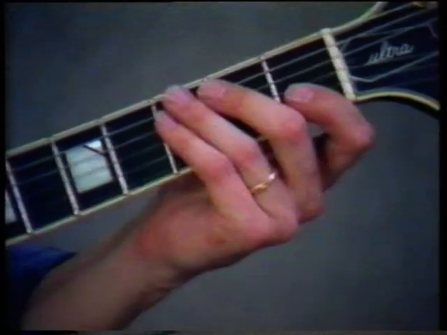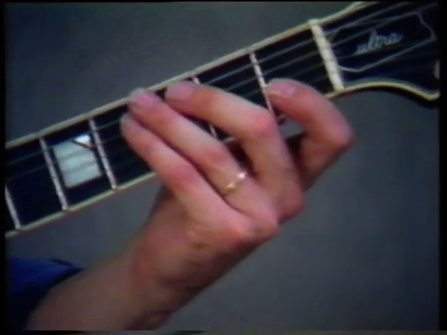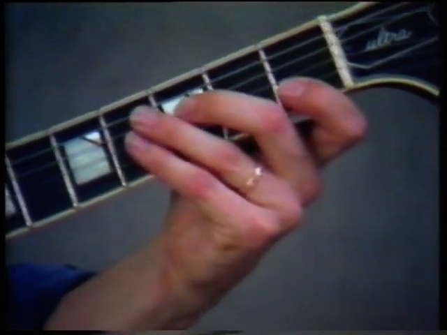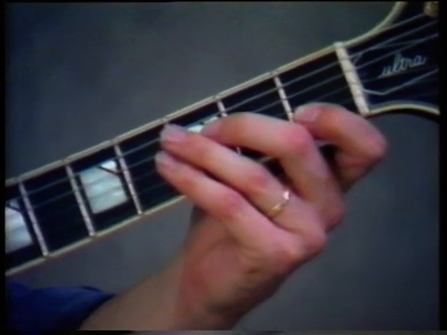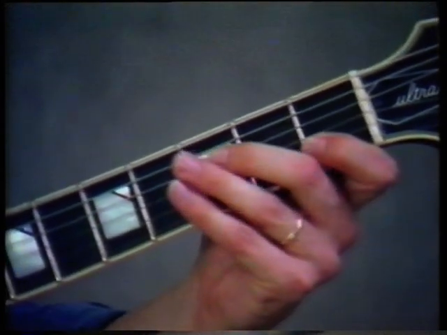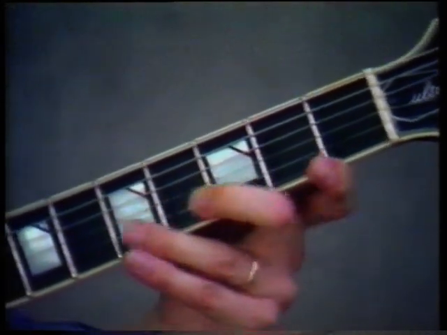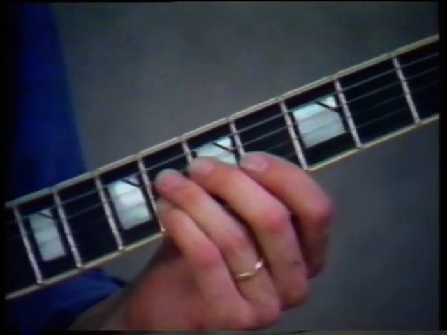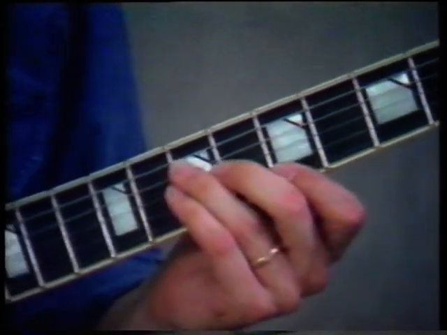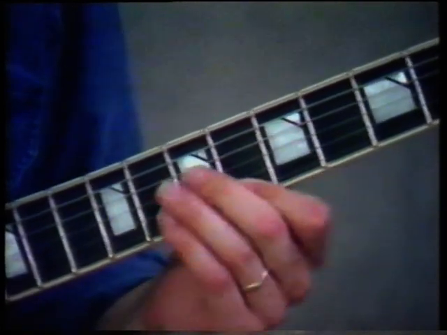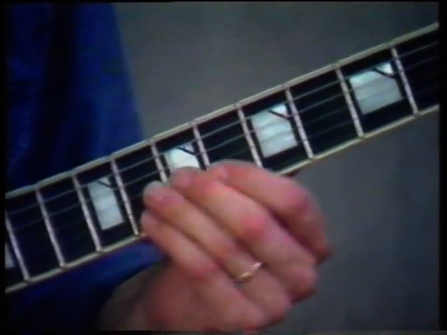It's basically a C scale, which is the key that we're in, harmonized in sixths, and that means that the notes are in intervals a sixth apart from each other. So I'll play the scale for you now. First, just one note at a time. It goes C, D, E, F, G, A, B flat, C.